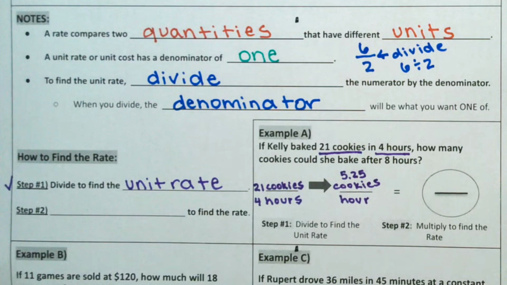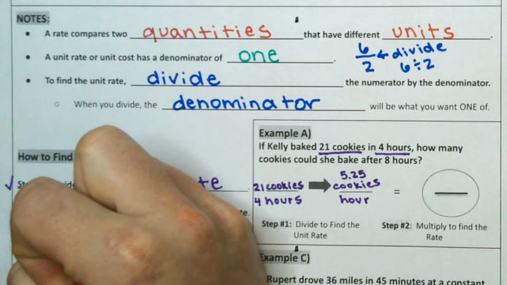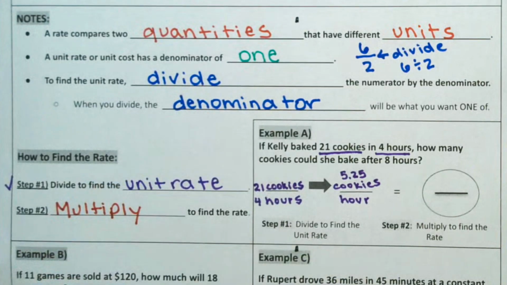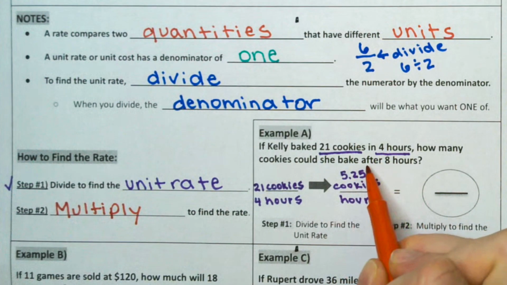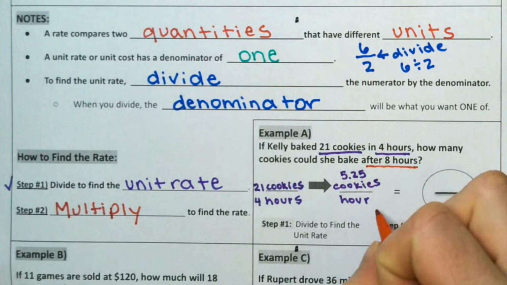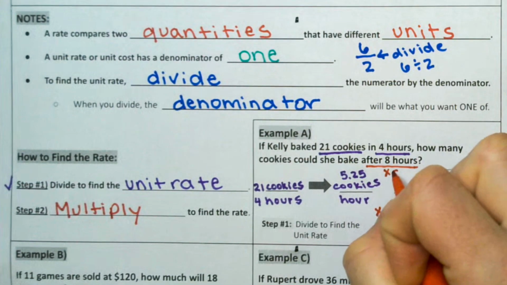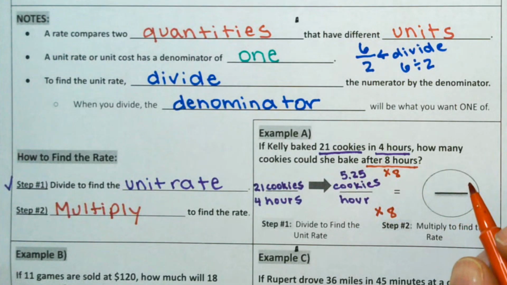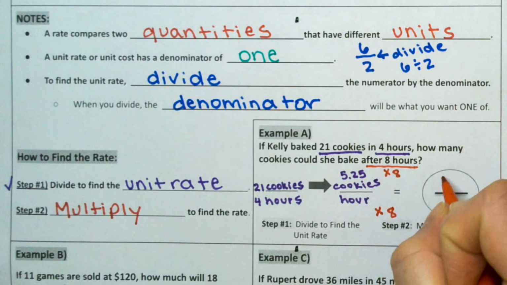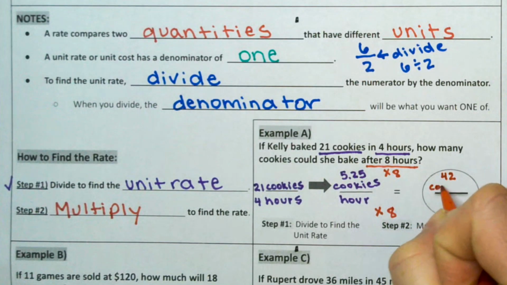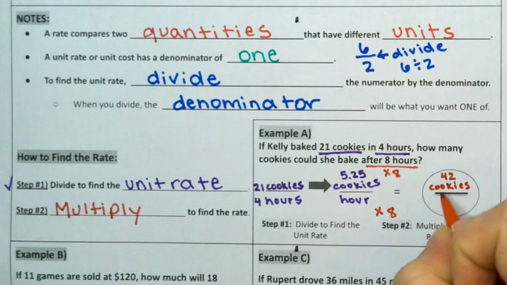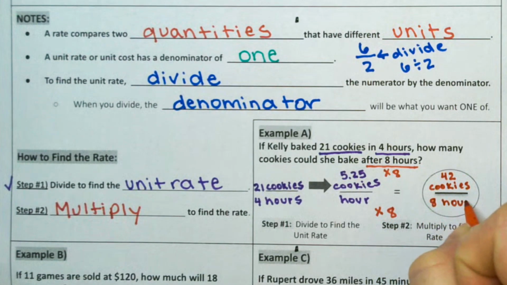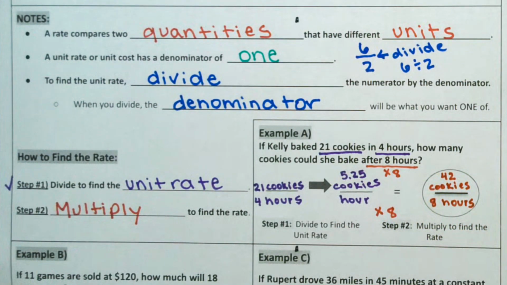All right, so we completed our first step, dividing to find the unit rate. Our second step is we are going to multiply to find the rate. Because once we know how many cookies she can bake in 1 hour, we can multiply to figure out any amount of time. In this problem, we're looking for how many cookies after 8 hours. So I'm going to multiply my numerator and denominator by 8. And I get 42 cookies in 8 hours. Remember, pause if you need more time. You can really go at your own pace here.